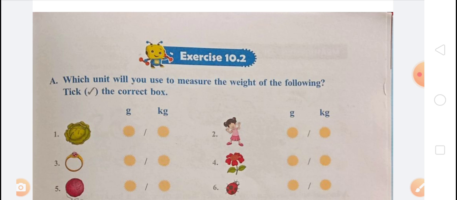In this topic we have learnt about centimeter and meter. You know that centimeter is the unit of length. We measure short lengths in centimeter, and we can use a scale to measure short lengths. The next topic is meter. Meter is a bigger unit of length, and we use meter to measure long lengths such as the length of the blackboard, a cupboard and a bed.